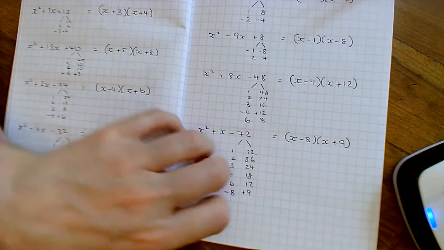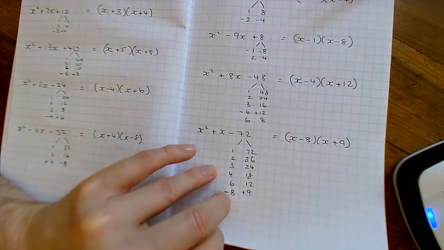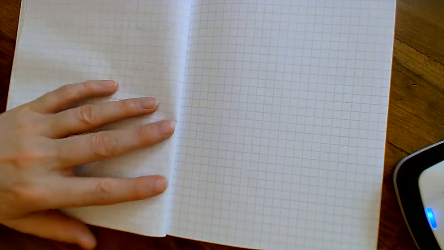Seems right to me. Okay, next question, so I'll flip over the page, turn this page over as well. This time I have to factorise these quadratics. These all look like the difference of two squares to me.